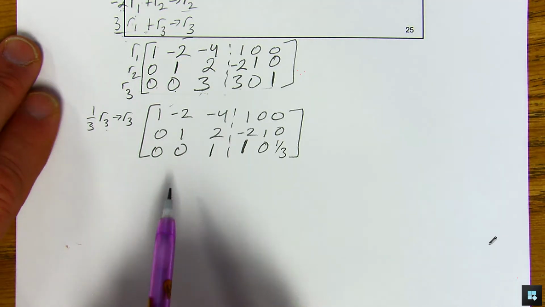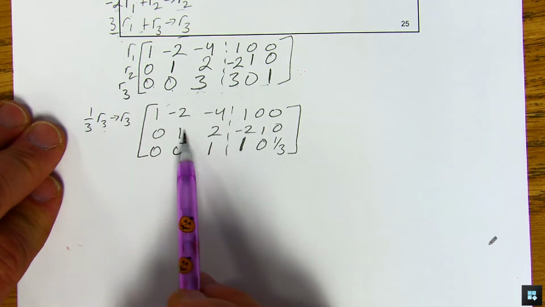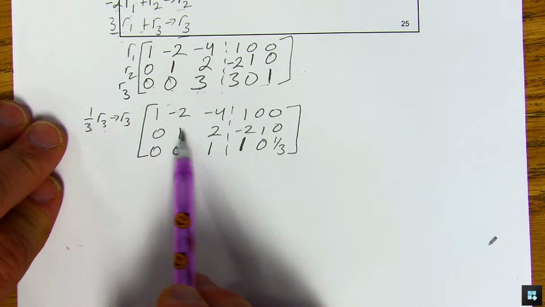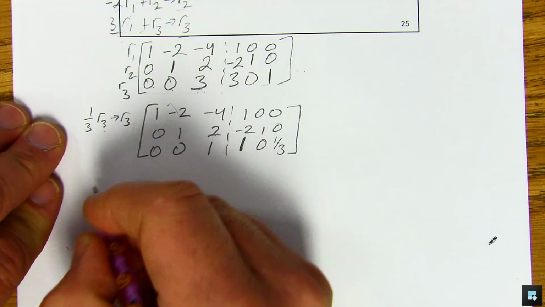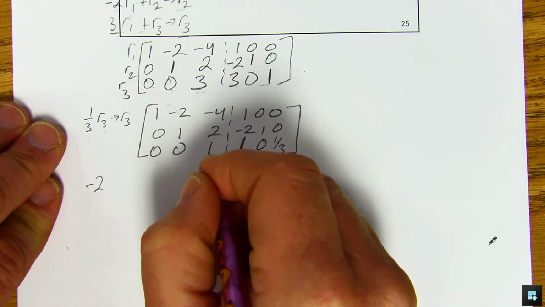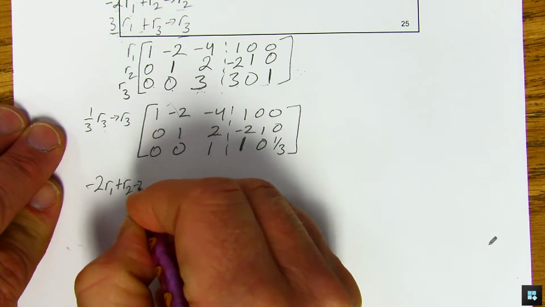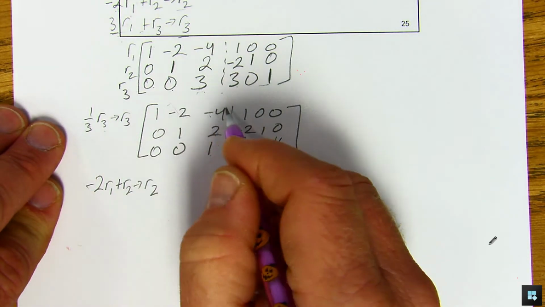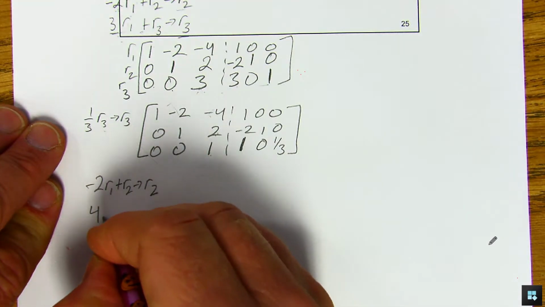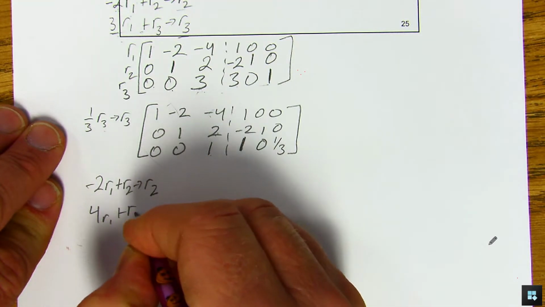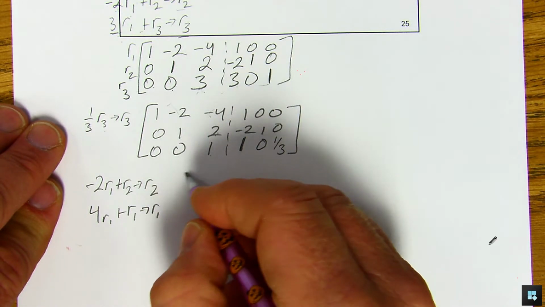Now the Jordan part of the Gauss-Jordan elimination says, now that we have the Gauss part, I want to make this become a 0. The way I would do that is I would take -2 times row 1 and add it to row 2, and that's going to become my new row 2. Now I also want this to become a 0, so I'm going to take 4 times row 1, add it to row 1, that's going to become my new row 1. Okay? So let's see what I get.